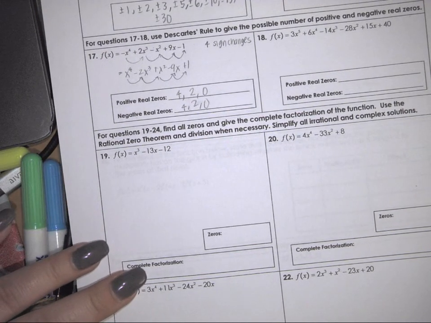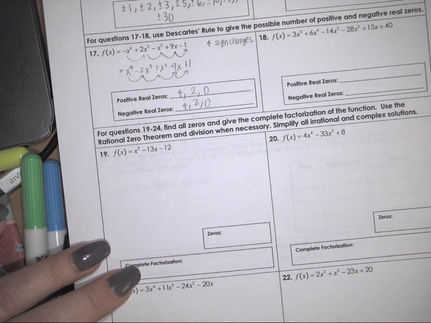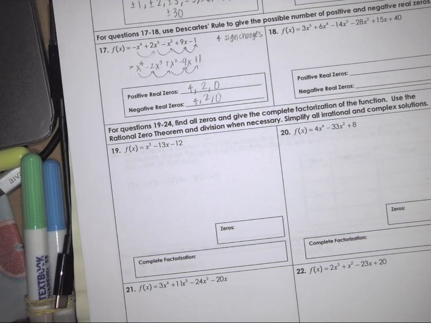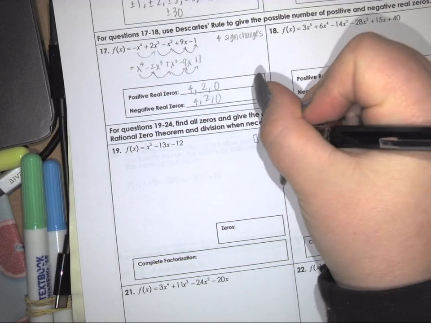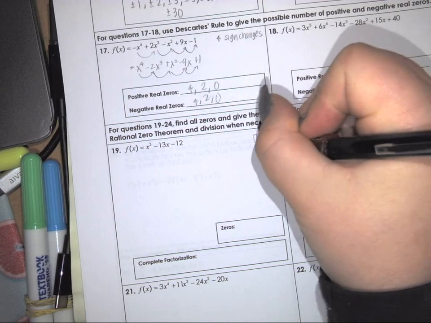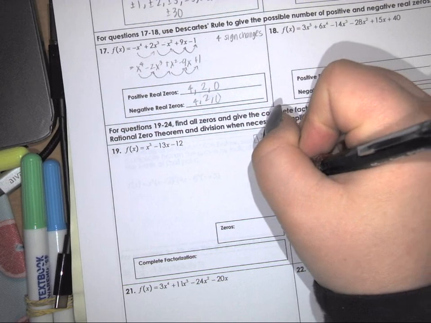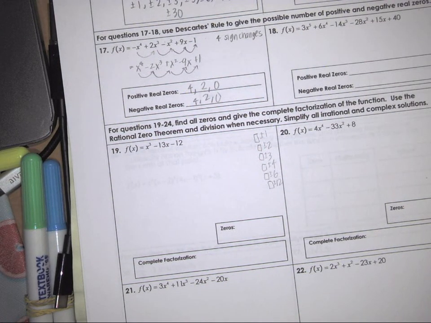Okay, so here it says find all the zeros and give the complete factorization of the function. Use the rational zero theorem and division when necessary. Simplify all irrational and complex solutions. Okay, so for this one, we're going to list the possible roots. So the possible roots are plus or minus 1, plus or minus 2, plus or minus 3, plus or minus 4, plus or minus 6, and plus or minus 12. So we want to test those out.